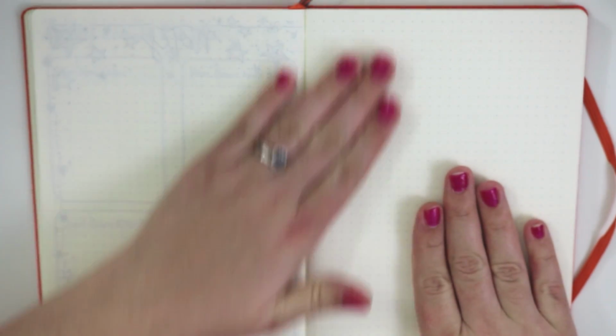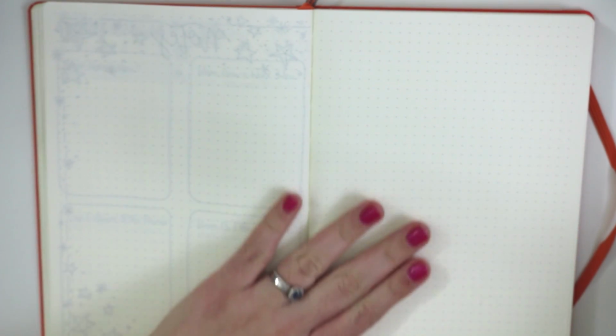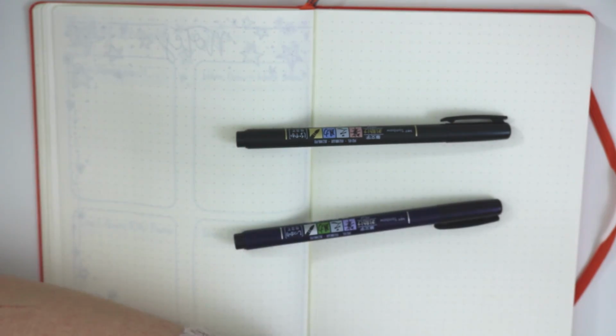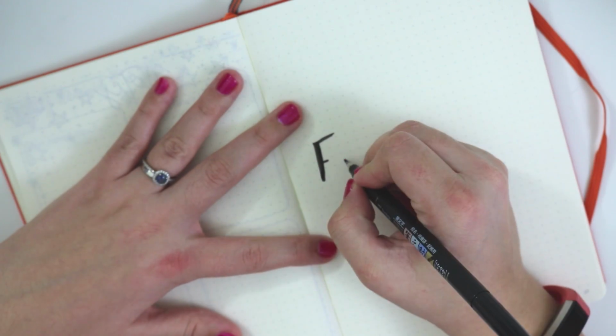And then after those weekly spreads, I've then got my lessons learned. So I like to write down all the kind of things that I need to work on for the next month. So then I do a sort of monthly review. So let's get into February's design.